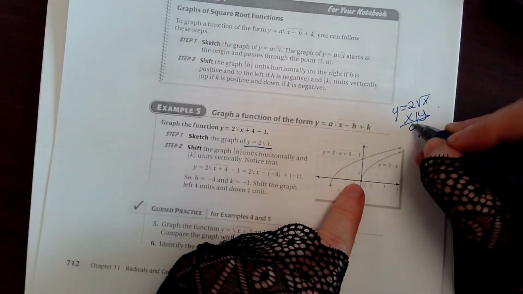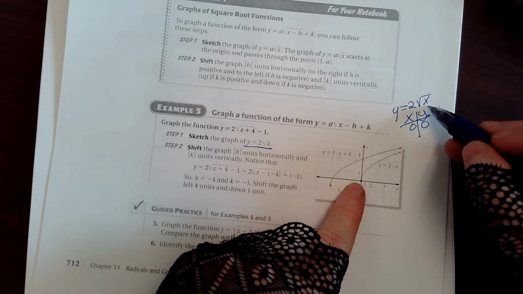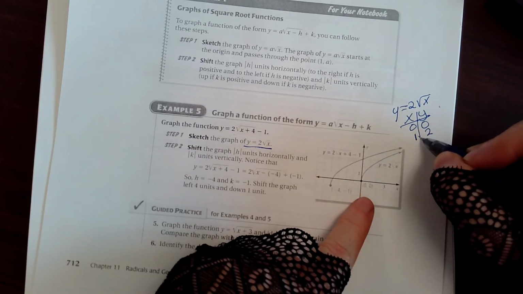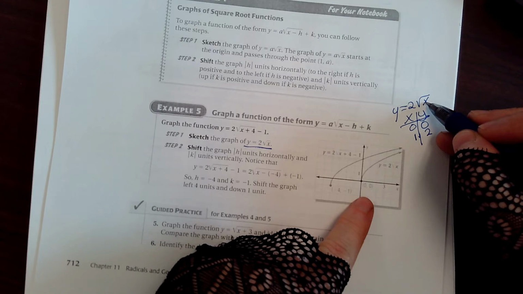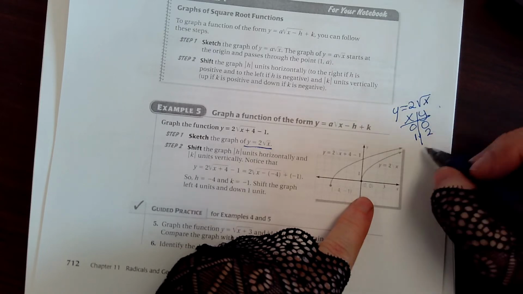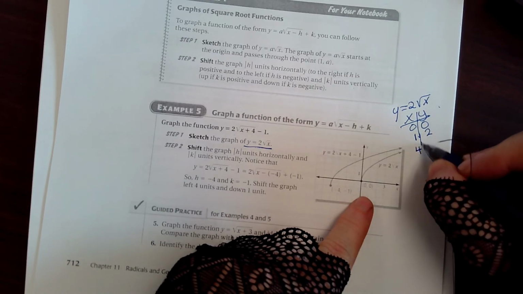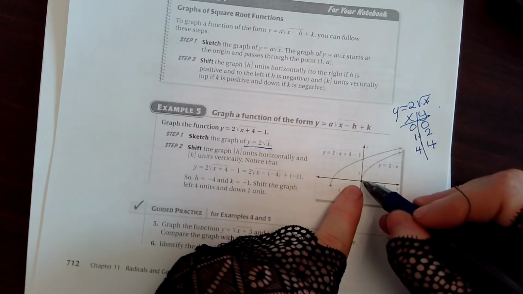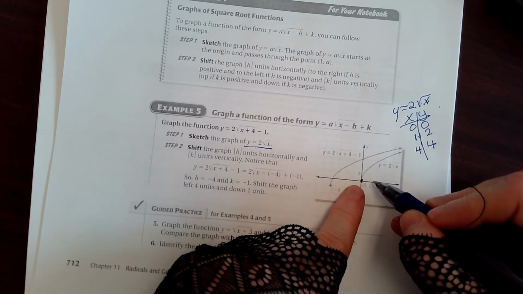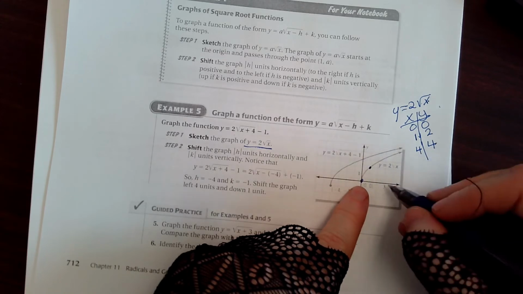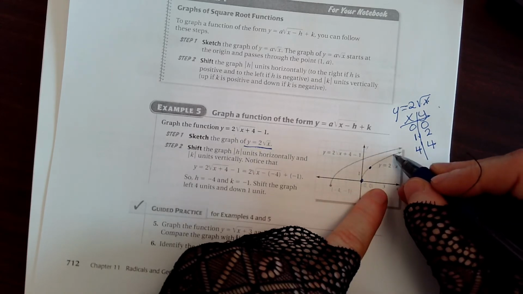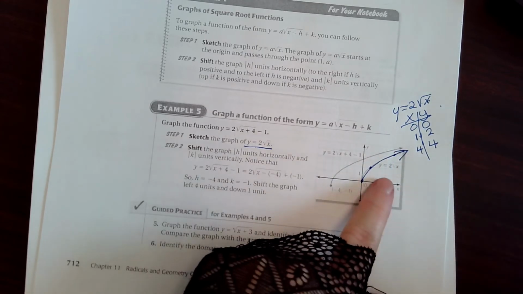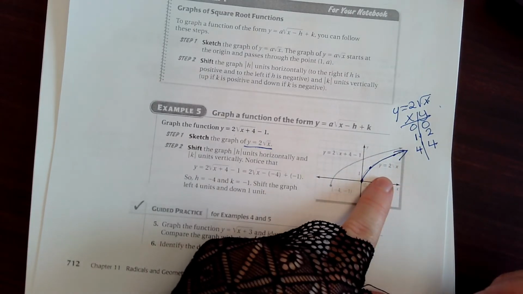We know that we got 0, 0. If we plugged in a 1, we would get 2, because the square root of 1 is 1. 1 times 2 is 2. Then I'm going to plug in a 4. Square root of 4 is 2. 2 times 2 is 4. So 0, 0, 1, 2, and 4, 4. Okay, so that is the one they want you to compare.